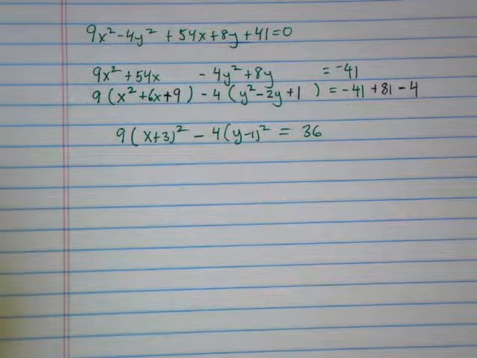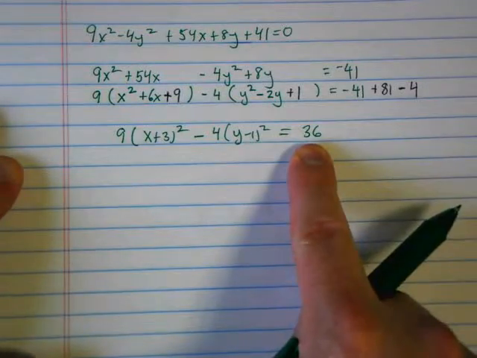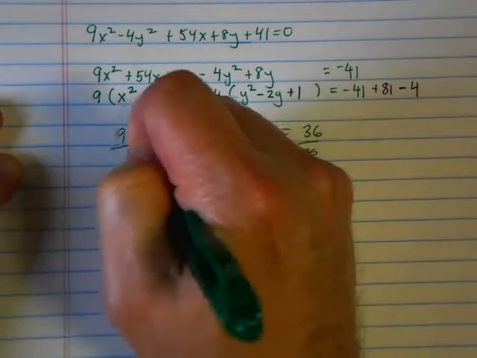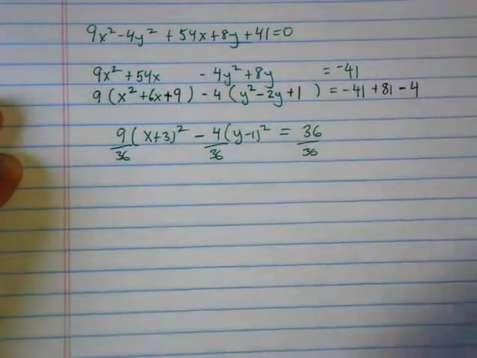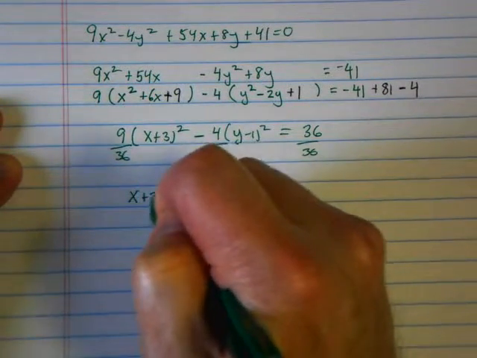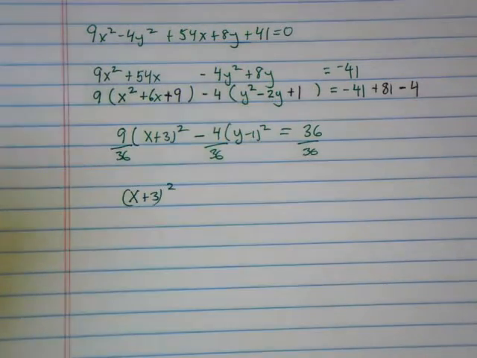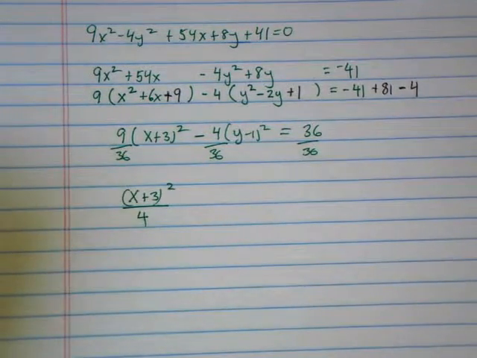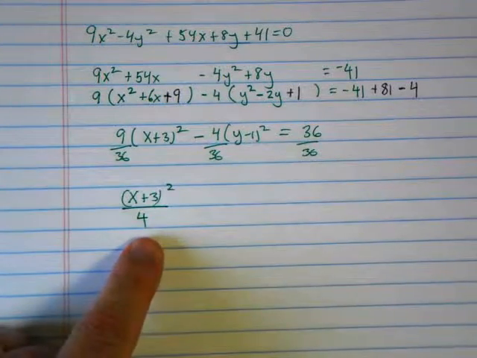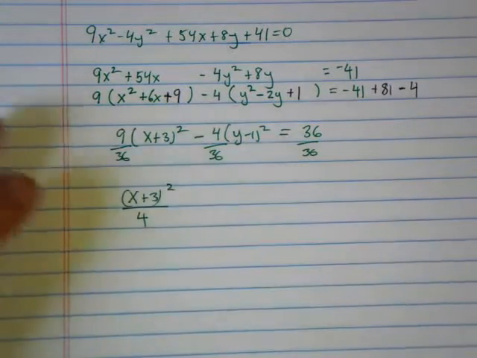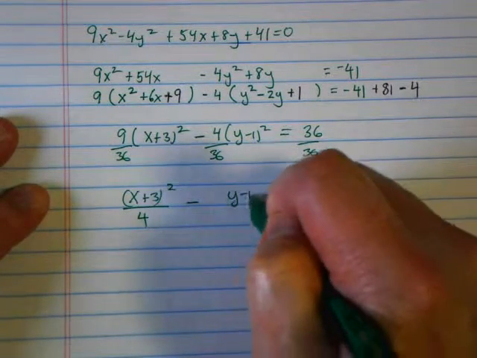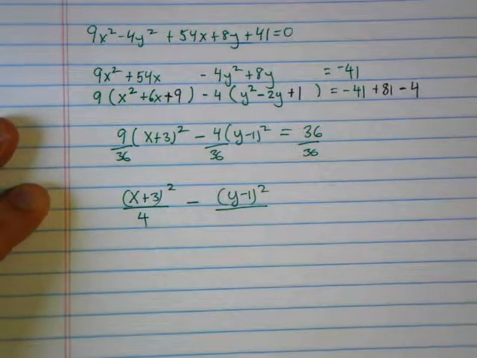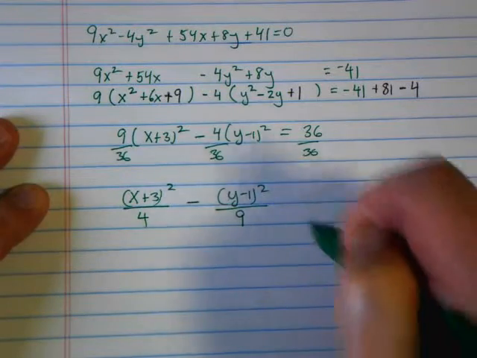Why do you divide by 36? This needs to be a 1 over here on this side, so we should divide by 36. Divide by 36, divide by 36, divide by 36. This gives us x plus 3 squared. What's 9 divided by 36? It's 1/4, so I could just write it as a 4 down on bottom. And that's what we want anyway, don't we? We want the numbers on bottom like that. So that's why I would write it. Minus, we're going to have y minus 1 squared divided by 9, because 4 divided by 36 is 1/9, which means we have a 9 on bottom, equals 1.